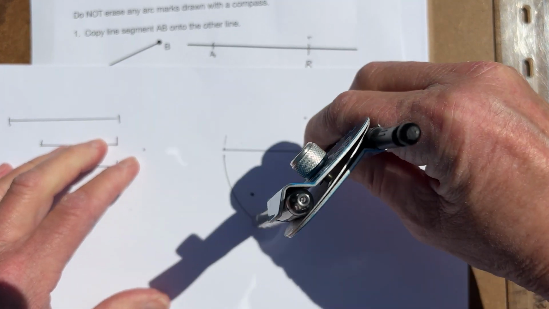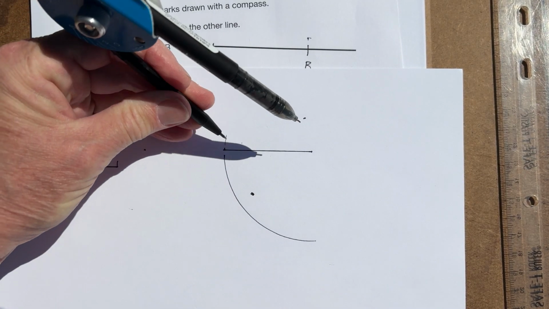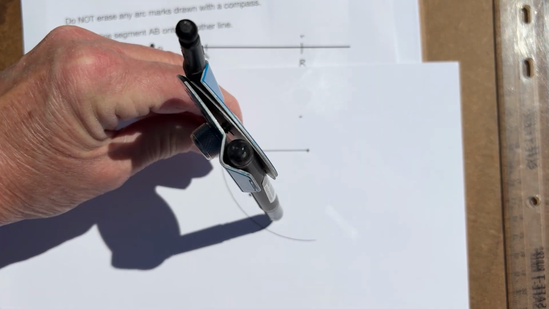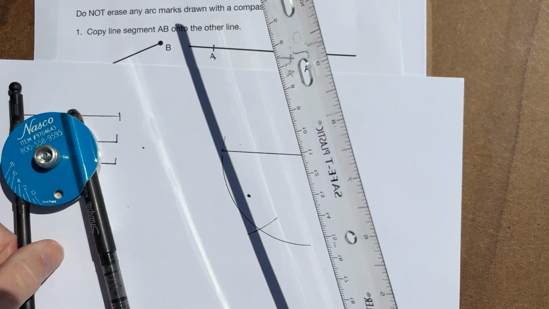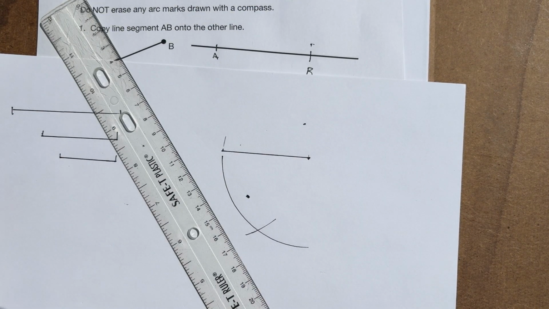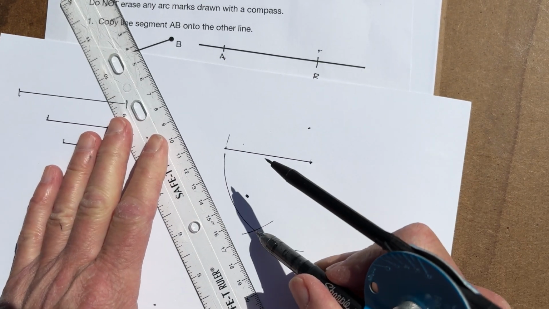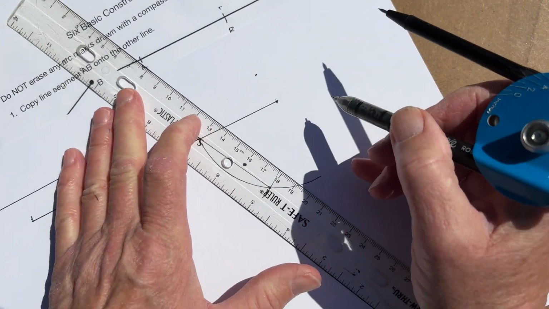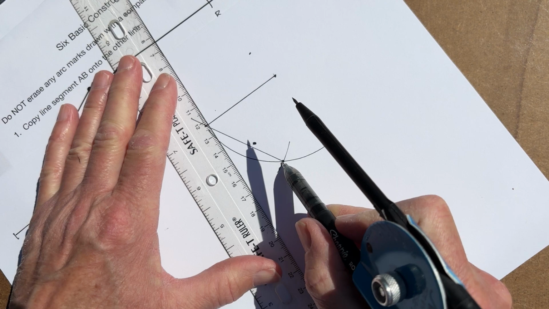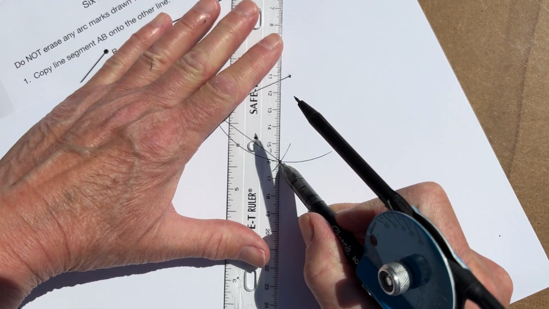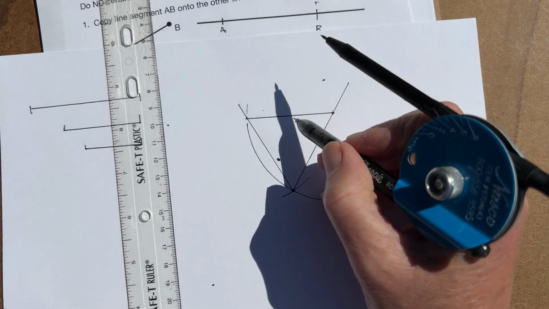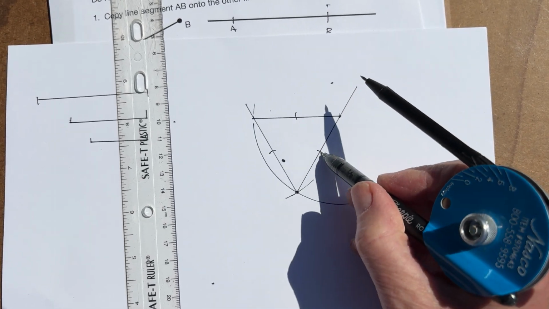And I'm going to draw an arc down there, and then draw an arc from the other end, so that's the same distance. And then I connect the intersection with the endpoints of my line segment. Pencil on first. Okay, there's an equilateral triangle. All three sides are the same length.